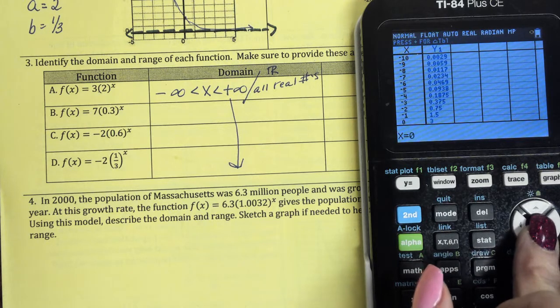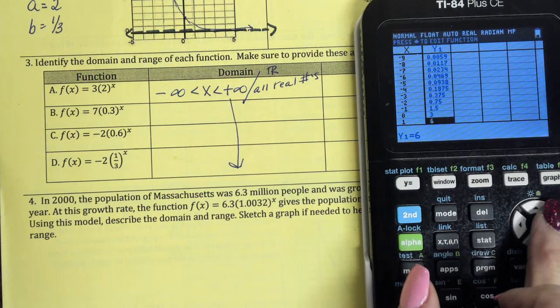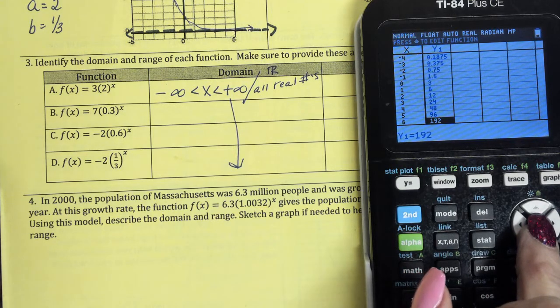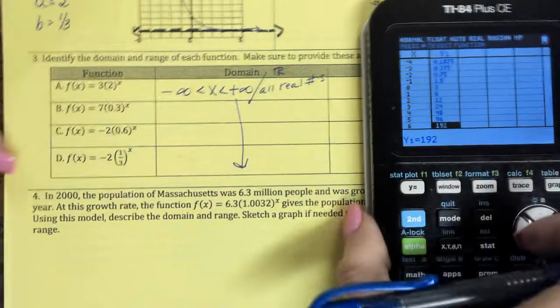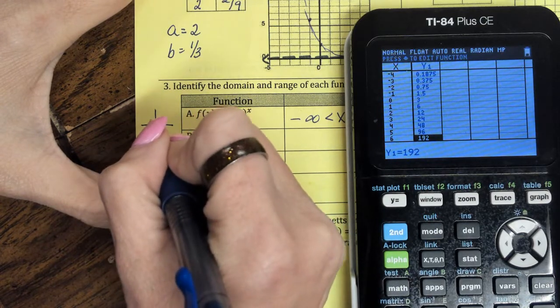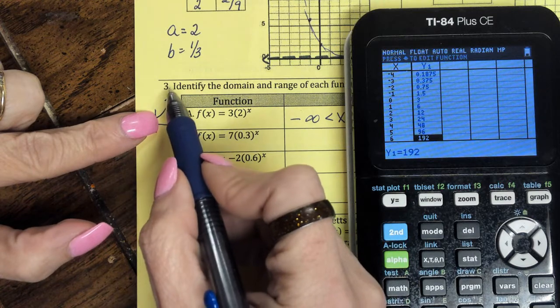The flip side of that, though, is the range. Over here this is getting bigger and bigger. So the boundary on this side, let me think of it like this: on the positive side, it goes forever and ever up.